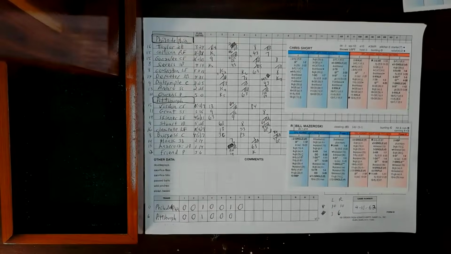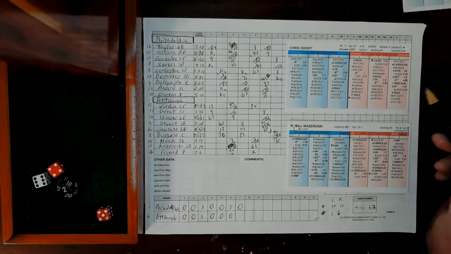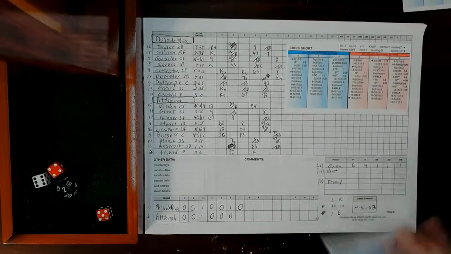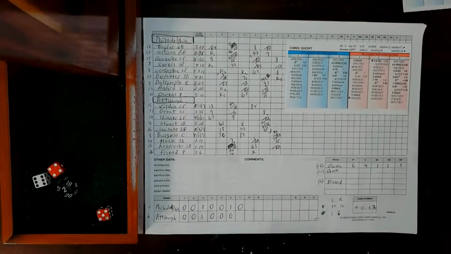Here's Mazeroski now with the bases cleared. 6-9, and that's a walk from Chris Short. He's going to walk another one. And now we'll get a pinch hitter for Bob Friend because they need offense.